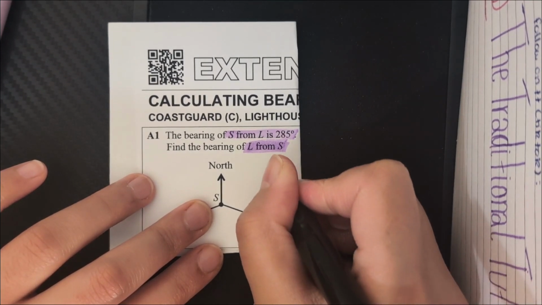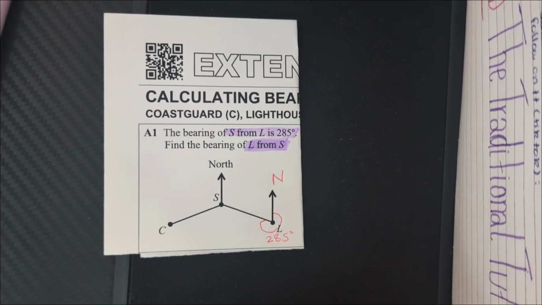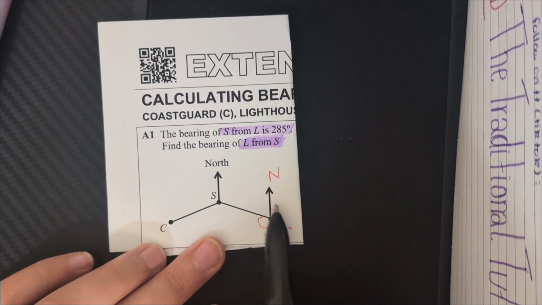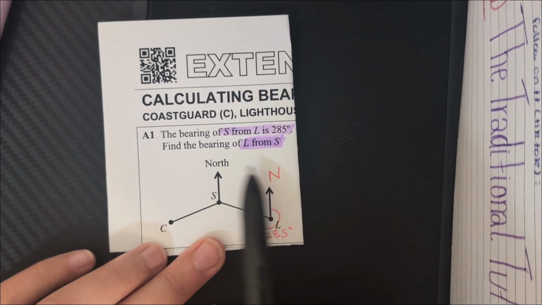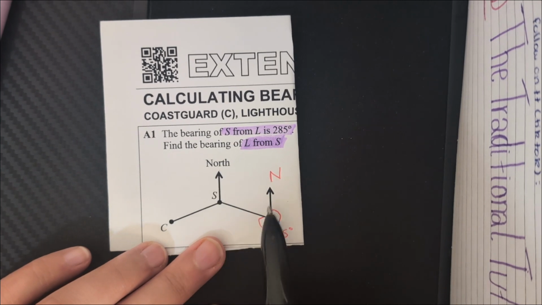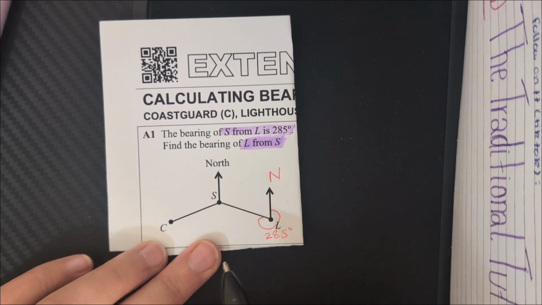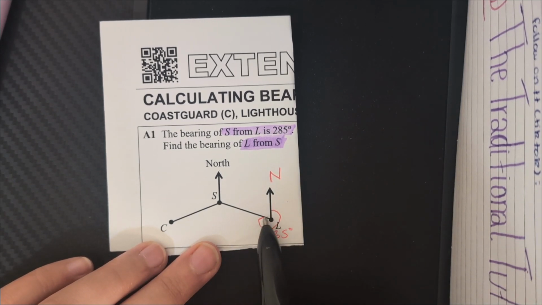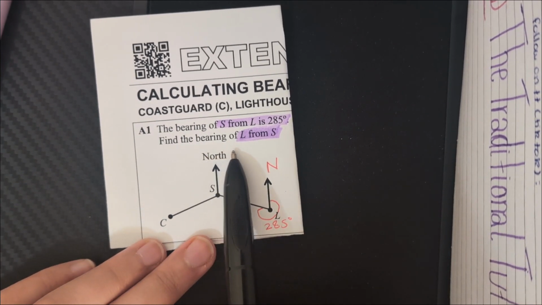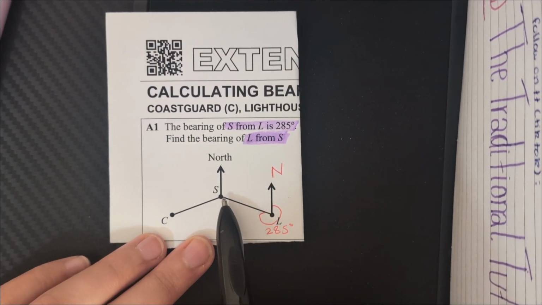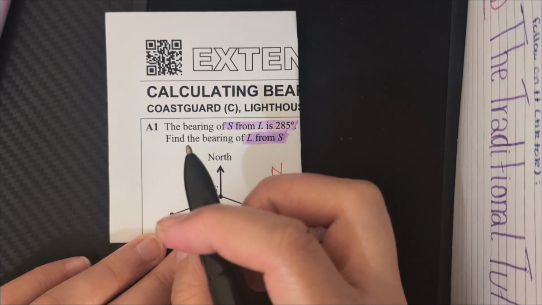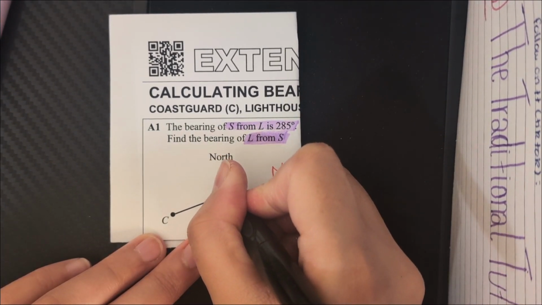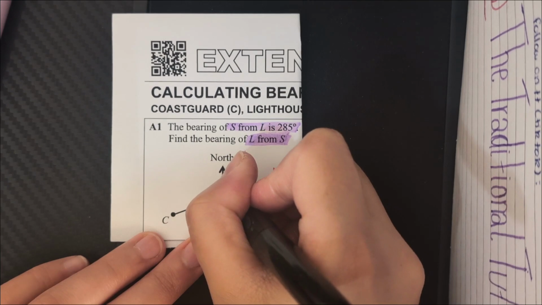And this is my north line. Now, some people might get confused here because they've not written north here, but they've written north on top of this line, and this is directly parallel to it. So we can just write down the N symbol. And it's this one here that is 285 degrees. Now the main question is to work out the bearing of L from S. So that means I need to go clockwise from S over here.